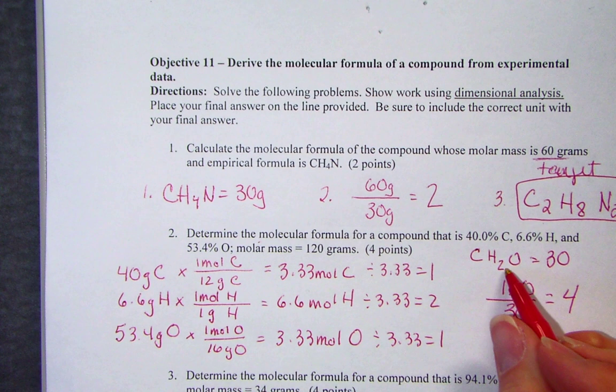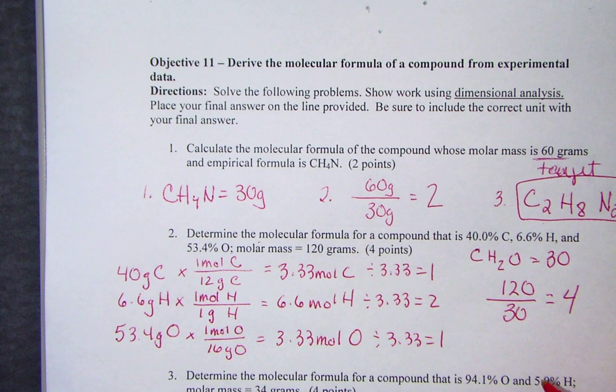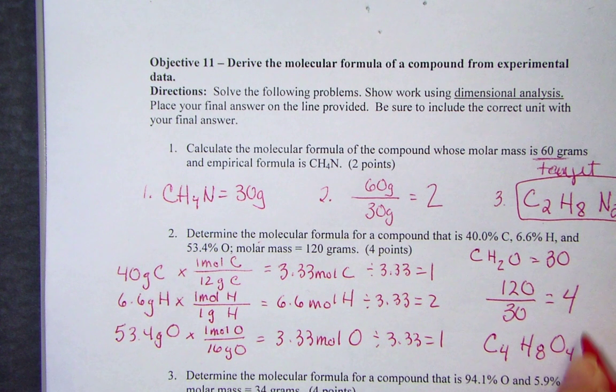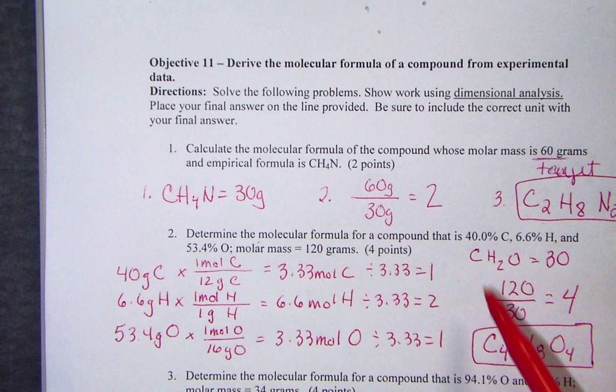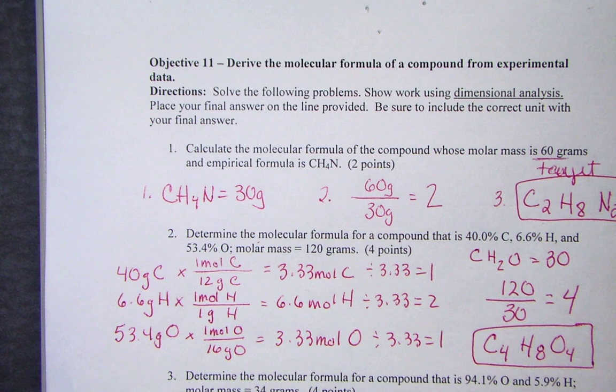So we have to make our empirical formula 4 times heavier. C4H8O4, a molecular formula that weighs 120 and simplifies to a 1:2:1 ratio.